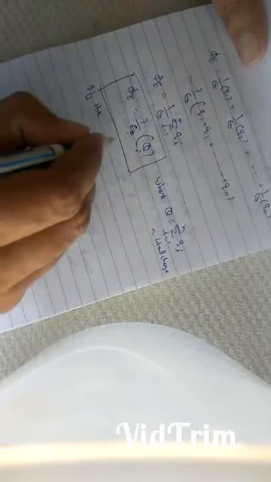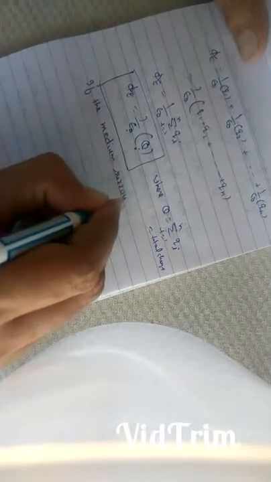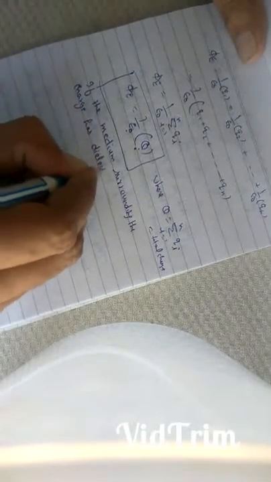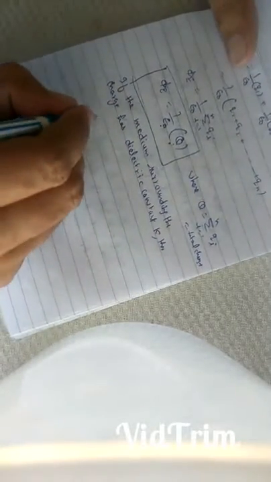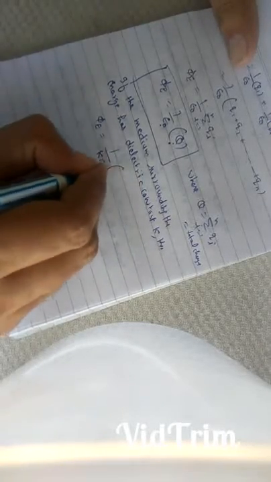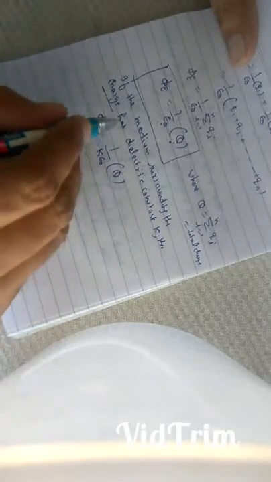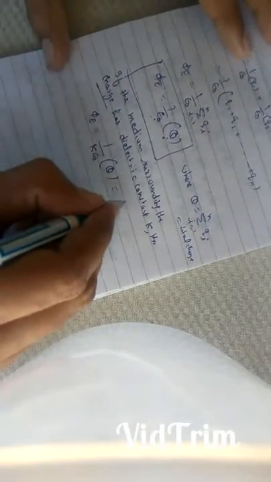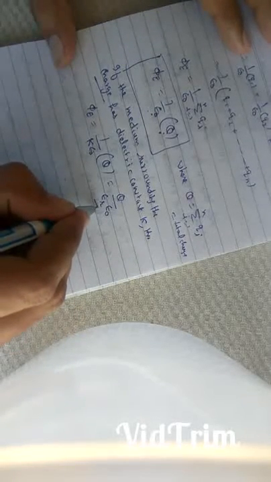If the medium surrounding the charge has dielectric constant K, then phi E, the total electric flux over the closed surface, will be 1 upon K epsilon naught times Q. When it was vacuum it was 1 upon epsilon naught times Q, and if the medium surrounding the charge Q has dielectric constant K, then this will be 1 upon K epsilon naught times Q. Instead of K we can also write epsilon R. Epsilon R is the relative electrical permittivity of the medium surrounding the charge.